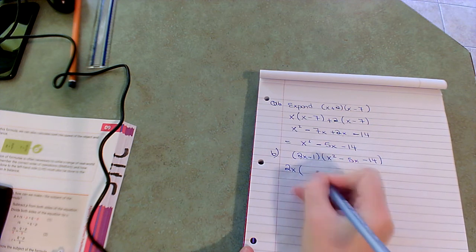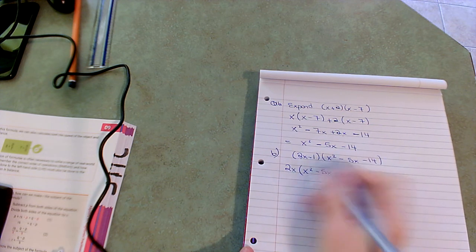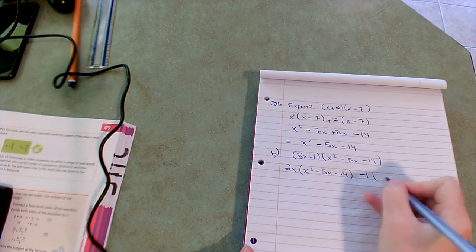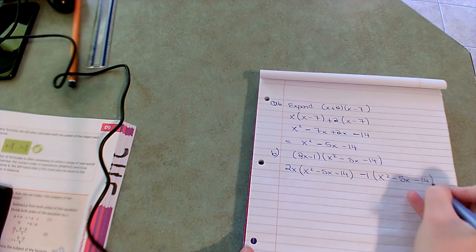Okay, so I take my first term, which is 2x, times everything in my second bracket. My second term, which is minus 1, times everything in my second bracket.